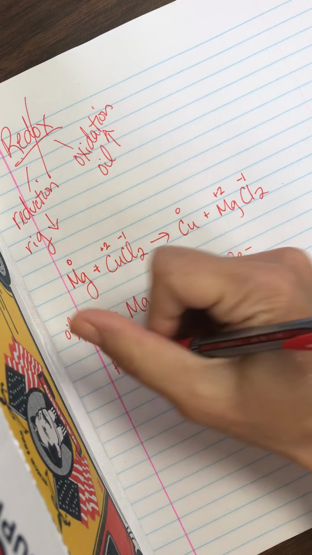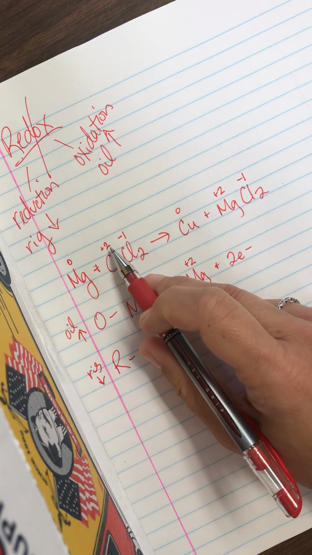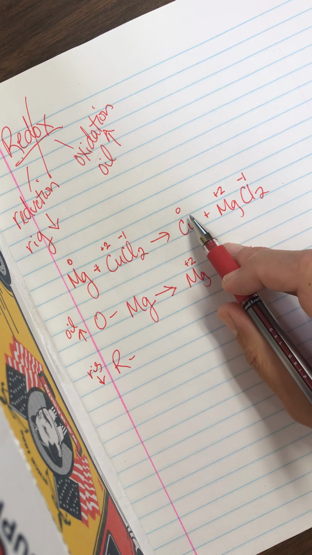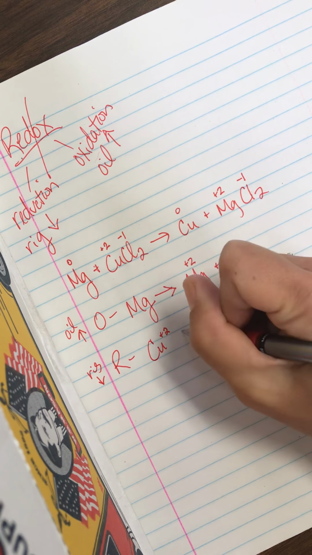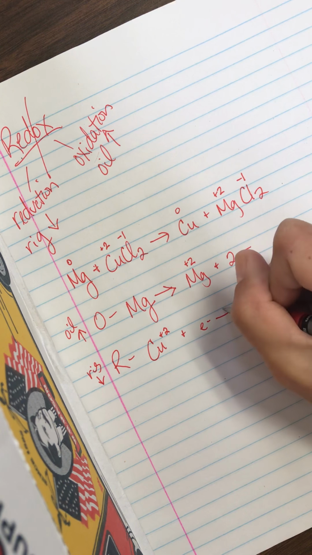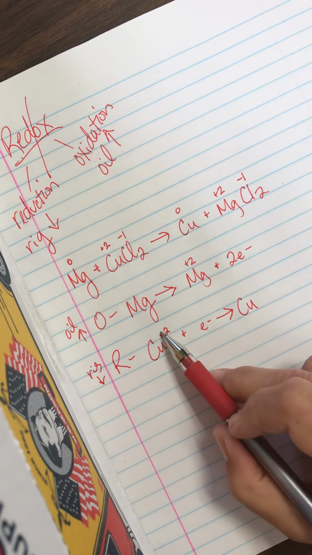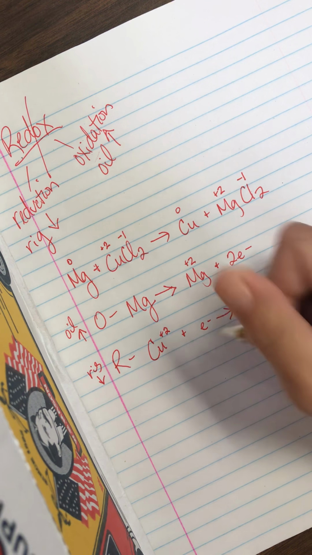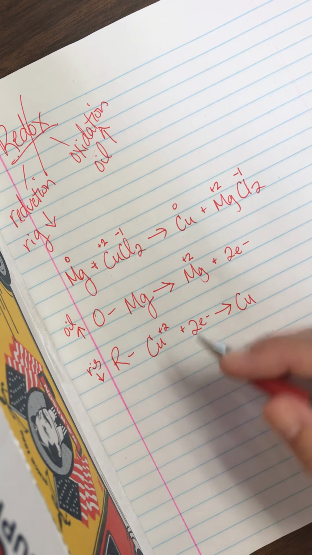All right, reduction. My rig is going down. So copper went from a +2 to a 0. So Cu plus 2, plus I have to add the electrons before the arrow, becomes Cu. So it changed by 2, so that's 2 electrons. So those are my half reactions.